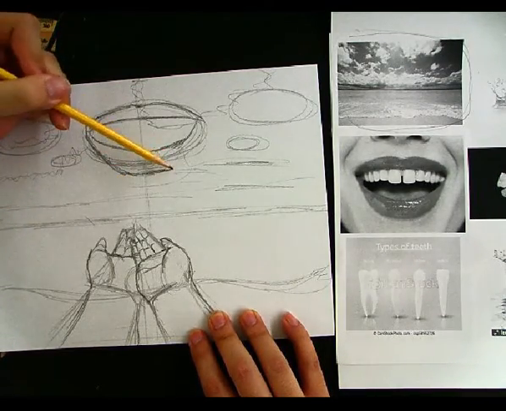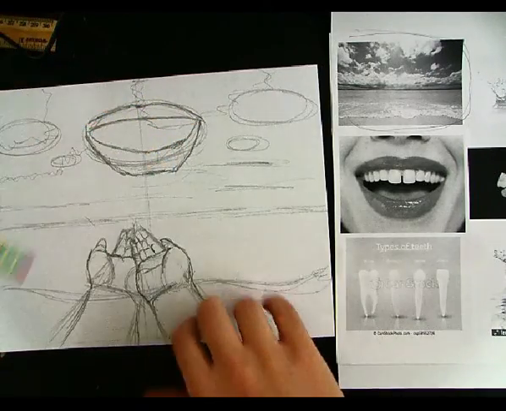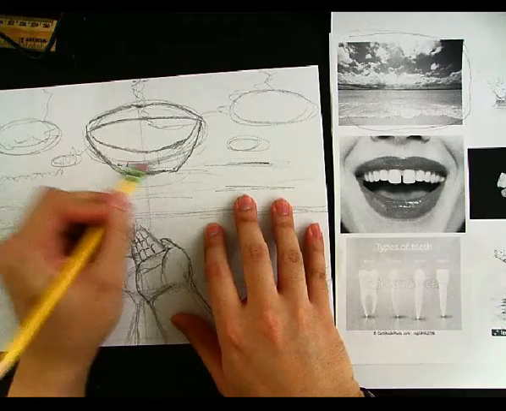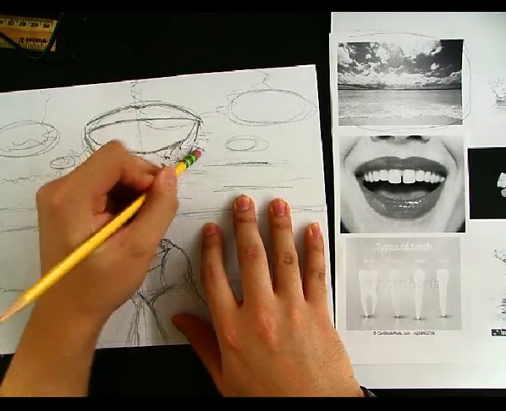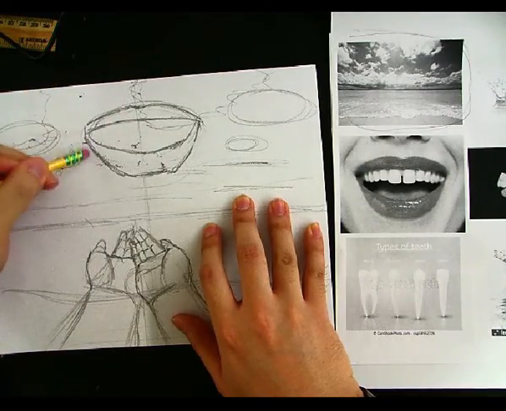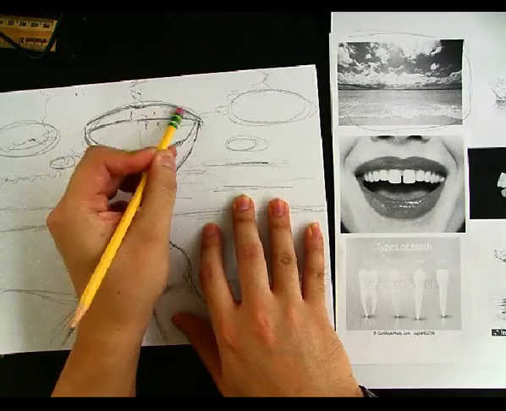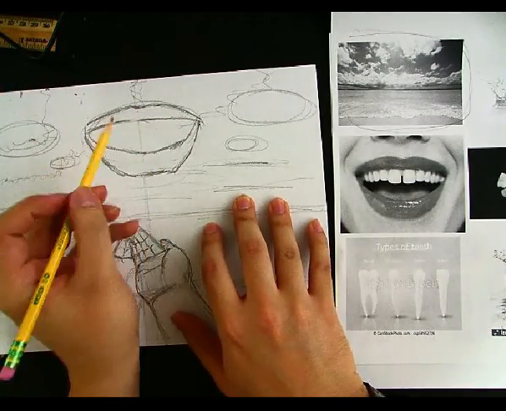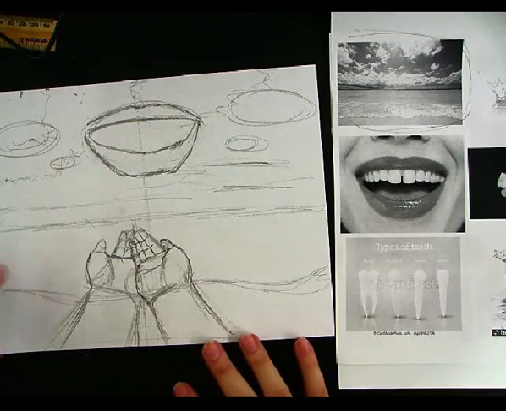I'm totally fine with you just copying the references. If you want to, you can stylize it, change it up, make it your own. But it's very easy for me to determine if you used a reference image to help you with your drawing, or if you didn't use anything to help you out. It's very easy for me to tell. So I'm drawing on the mouth here.